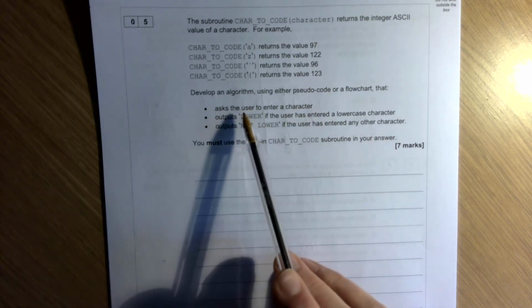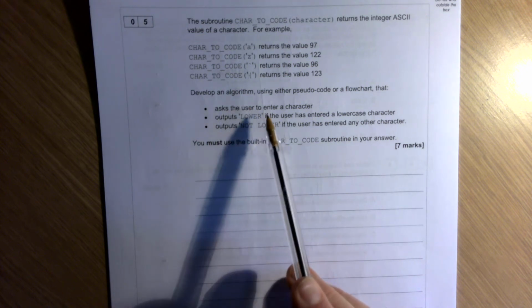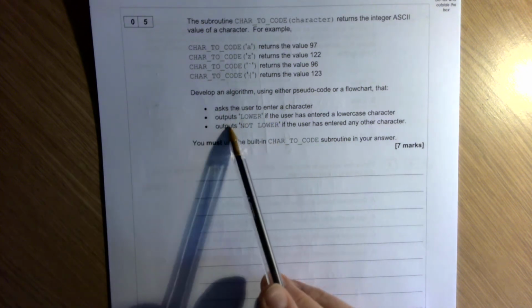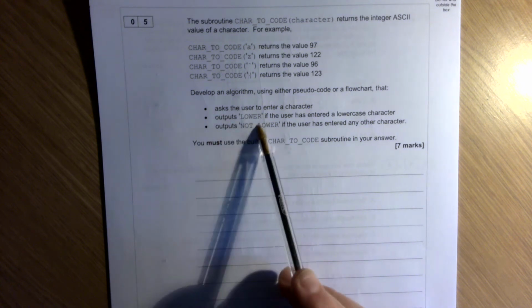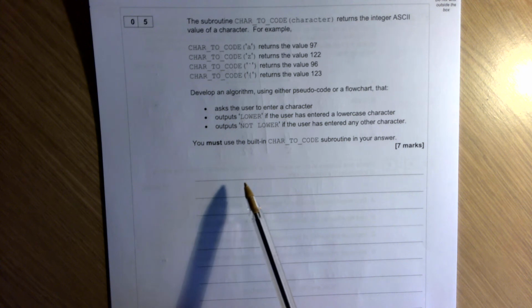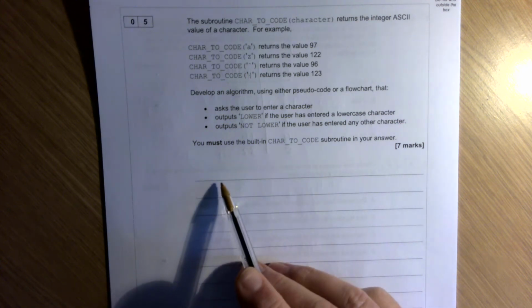So basically, we've got to ask for a character and then decide, select if it's lower or not lower. So clearly, we're going to have to be asking for something, doing an if, and depending on what the result is of that if, outputting a value. So it looks to me like we've got a situation, we're going to input, then we're going to do an if and an else. So let's ask the user to enter a character.